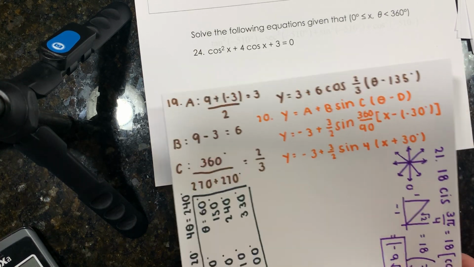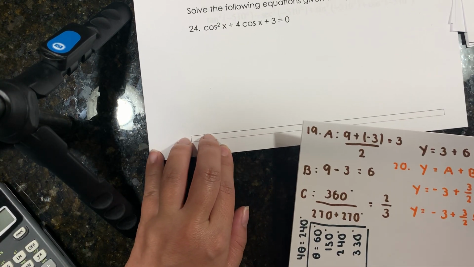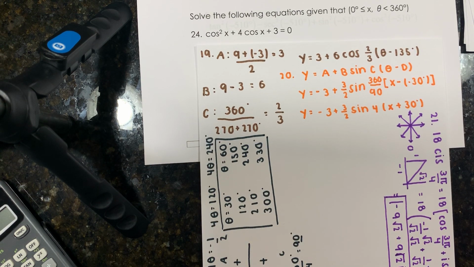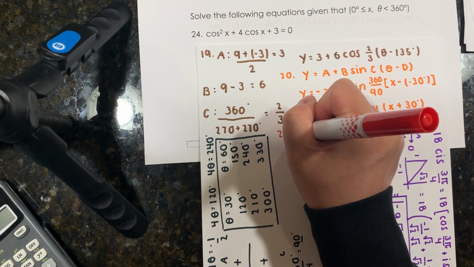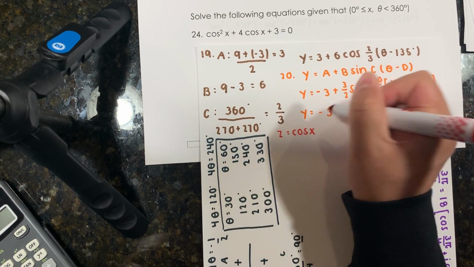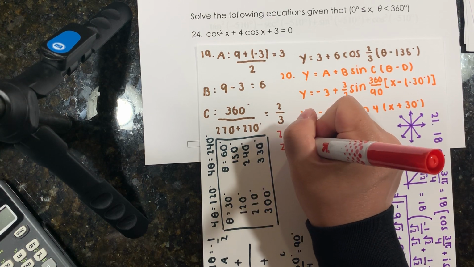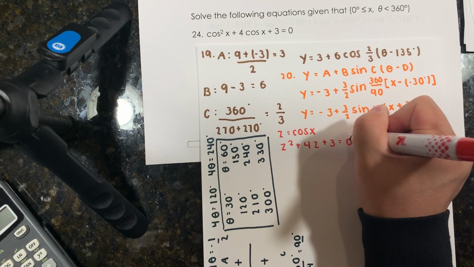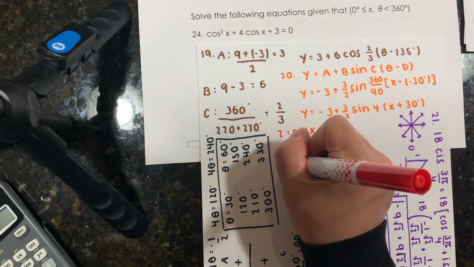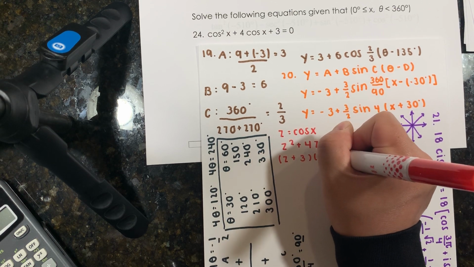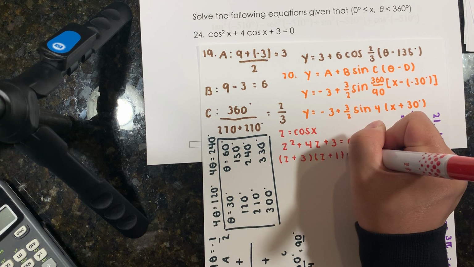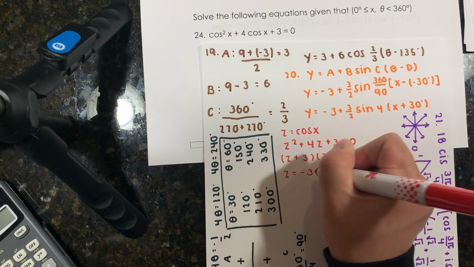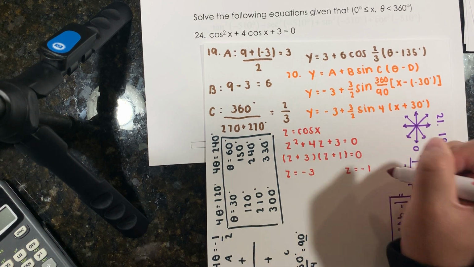Now let's look at number 24. What I'm going to do first is set all my cosines equal to just the variable z, because I have to factor this. So that would turn this into z squared plus 4z plus 3 equals 0. Now that actually factors out evenly. I have z plus 3 times z plus 1 is equal to 0. So I have two answers. I have z is equal to negative 3, and then z is equal to negative 1.